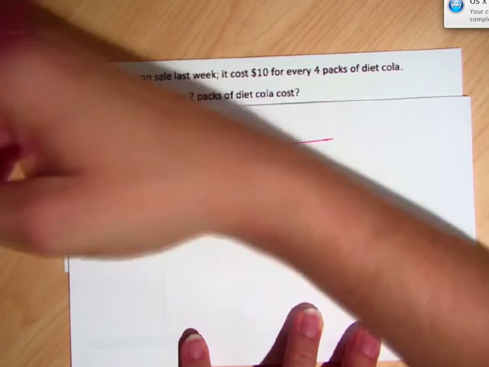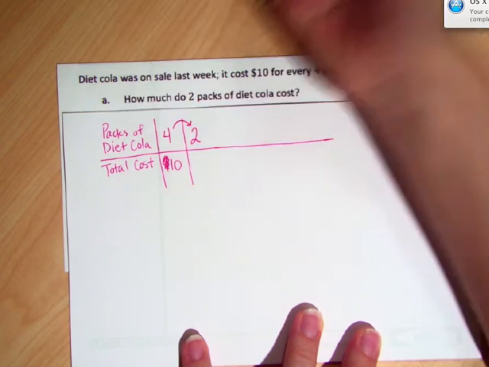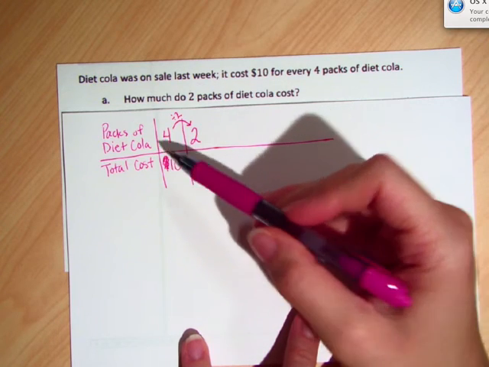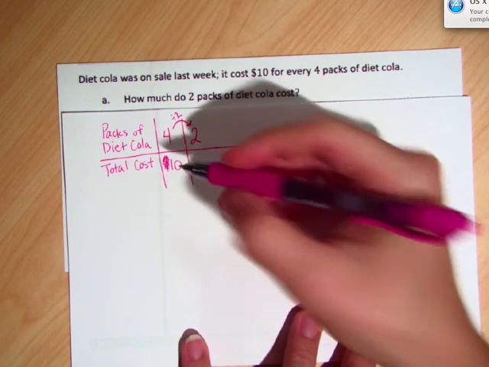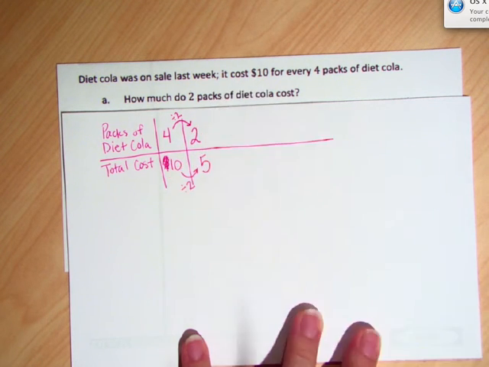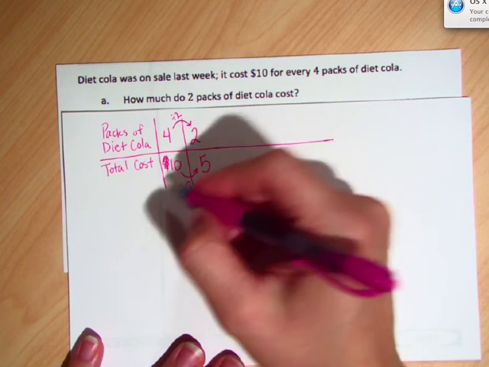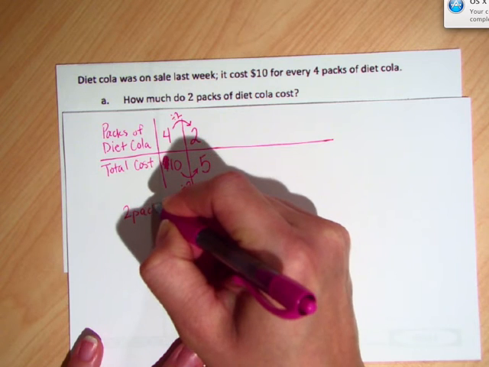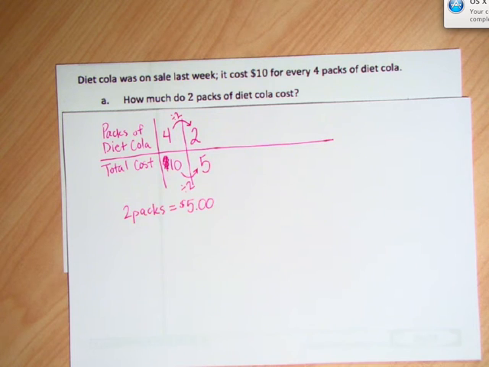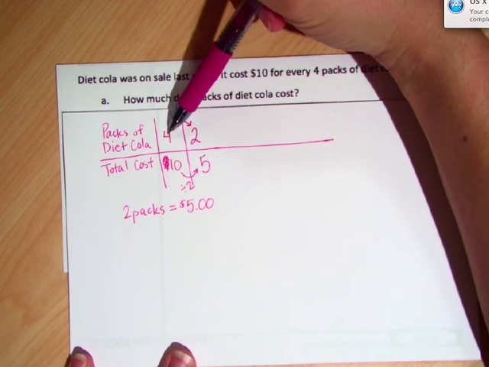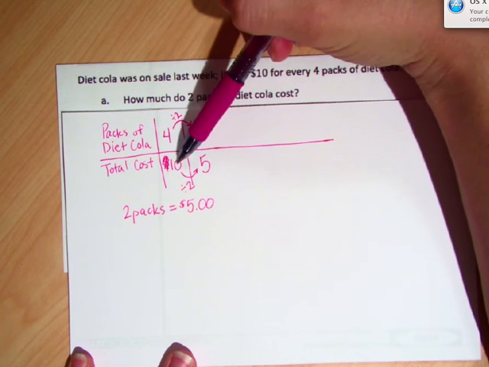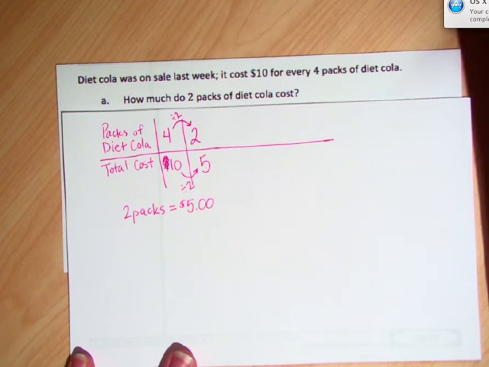To get from 4 to 2, we had to divide by 2. Well, if it's going to be equivalent, we have to have the same factor in there. The factor is a 2, so we're going to pull out a 2 down here. If we divide by 2, we're going to get 5. So the answer to our question is that 2 packs of cola costs $5. And we know that because of our table, and we go from 4 to 2 by dividing by 2. Whatever we do to one, we have to do the other, so 10 divided by 2 is 5 to keep the ratio equivalent.